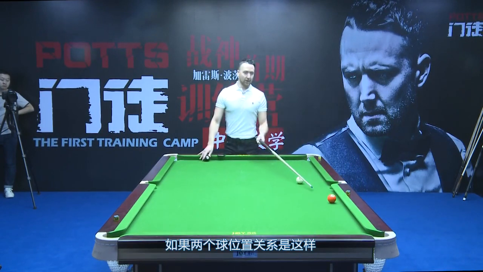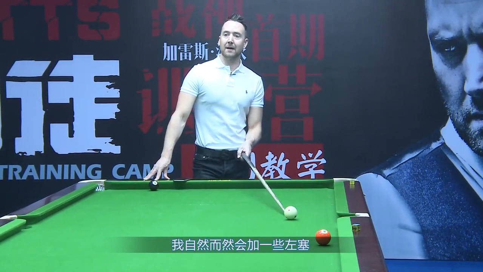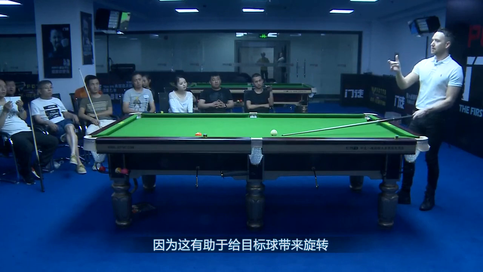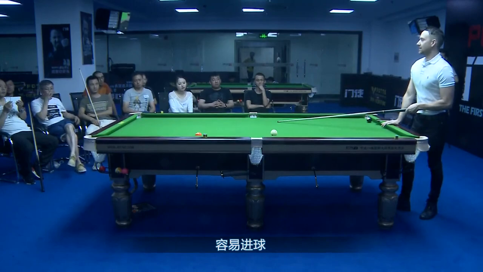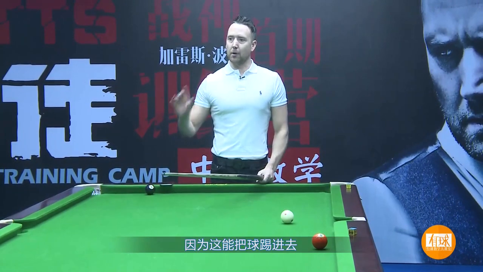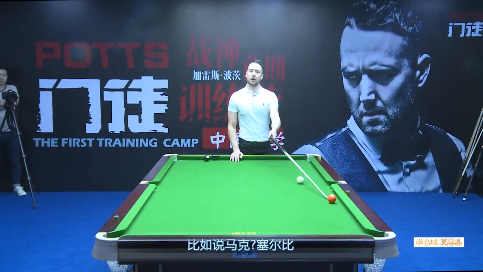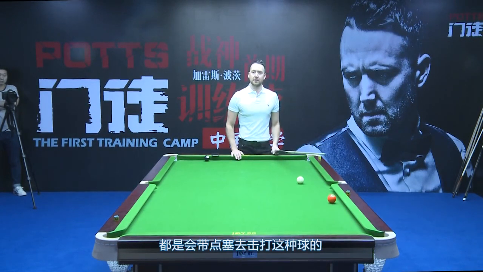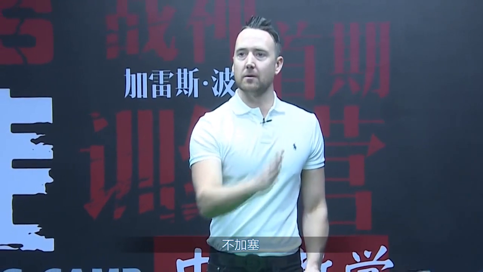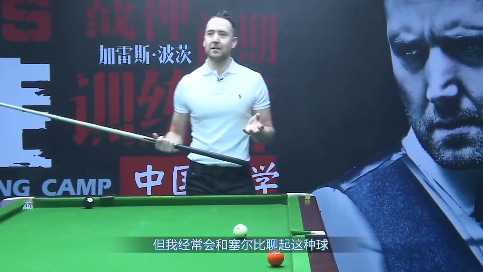So if I've got a ball on this rail, I would naturally play this with a little bit of left-hand side because it helps to spin the ball in. If the ball was on this rail, I would play with a little bit of right-hand side. And most players do this because it helps to kick the ball down the cushion. For example, Mark Selby and Ronnie O'Sullivan would play this with a little bit of side spin. But for example, Ding Junhui plays it plain ball, straight in the middle.